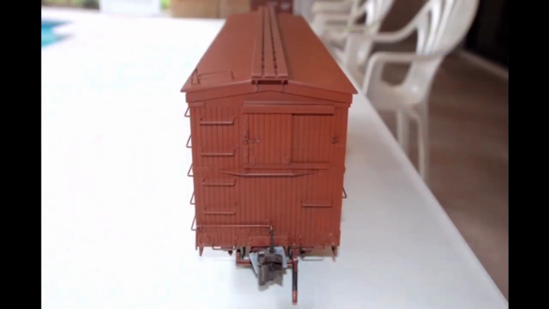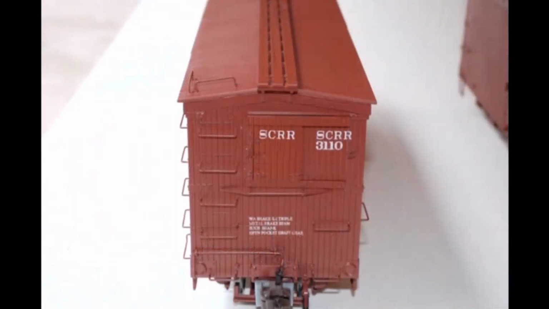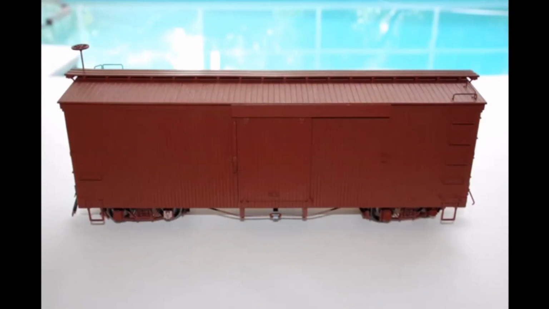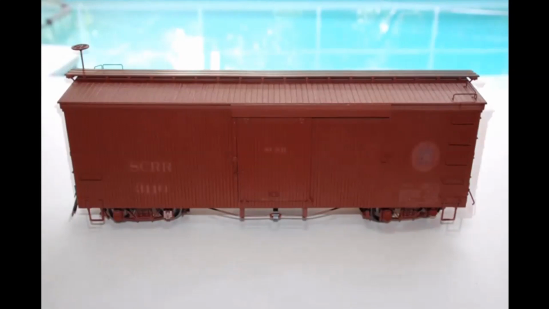Here you can see the clean end of the boxcar before the decals were applied. And now, the shot of the boxcar end after the decals were applied. To make the decals lay down, we used Solvaset while the decals were still wet. After the decals dried, we went back and cut the decals along the vertical board lines and applied another coat of Solvaset to snug them in.